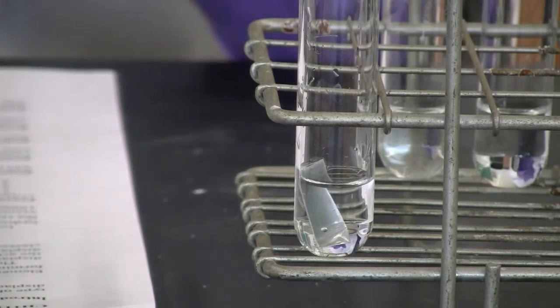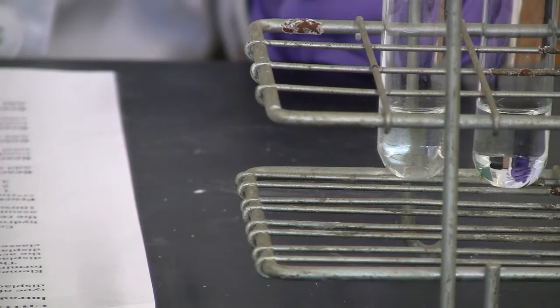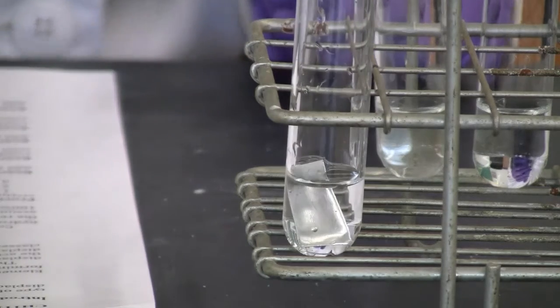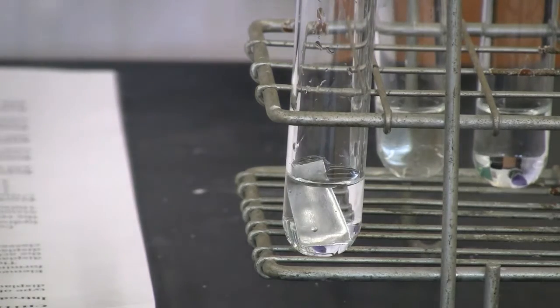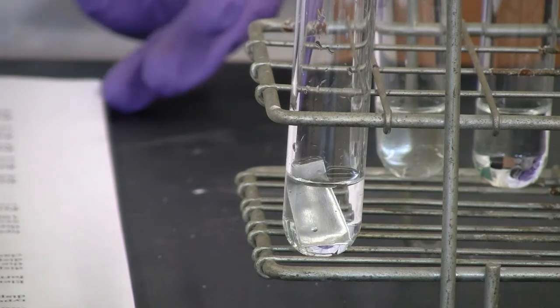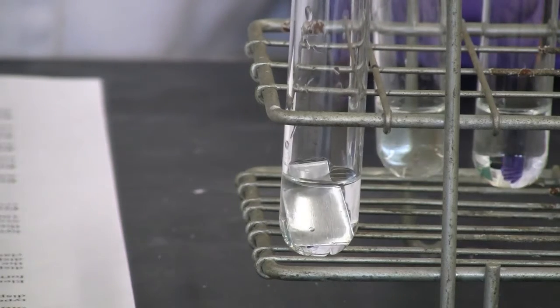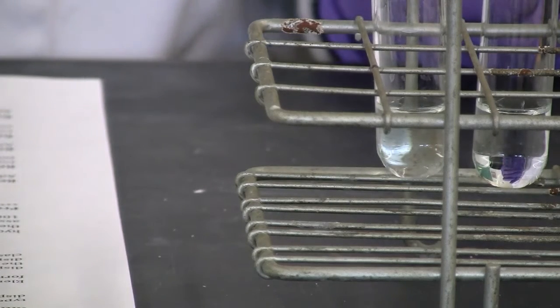Let me take a look. Nothing. I'm going to leave it there for a while. Maybe we'll go back to this reaction to see if anything really happened. So I'm temporarily putting this aside. That's our reaction 1.